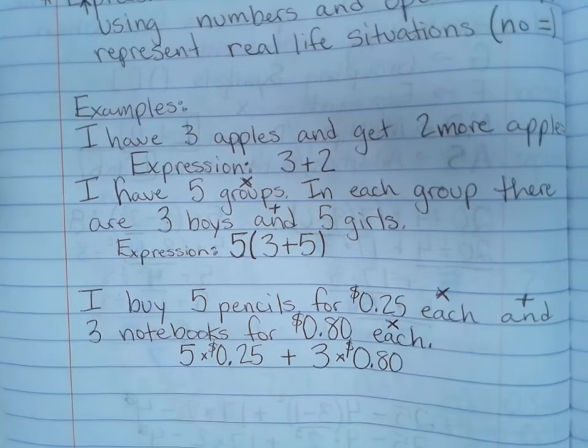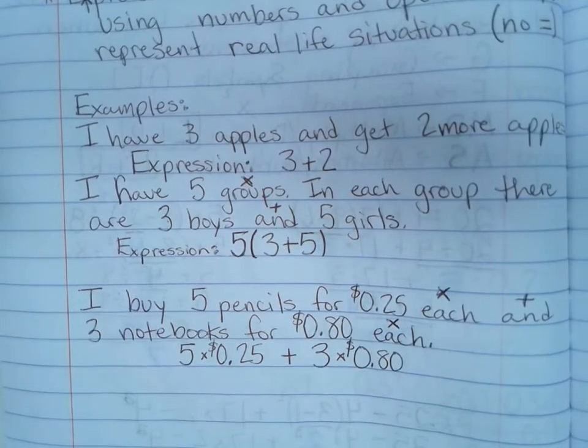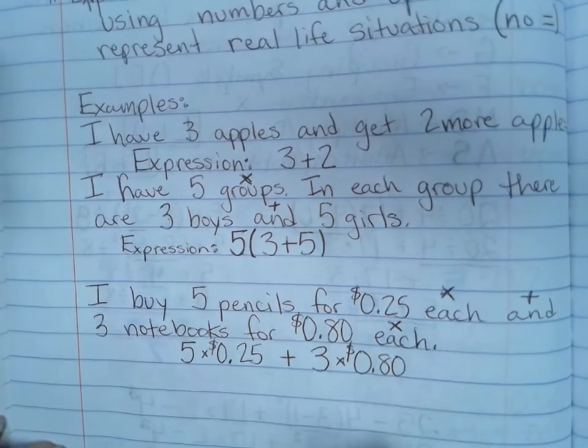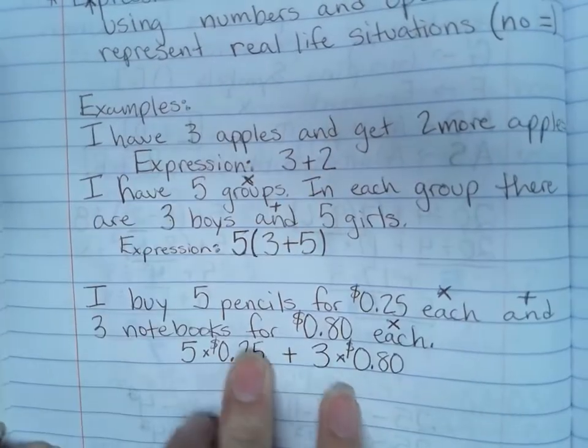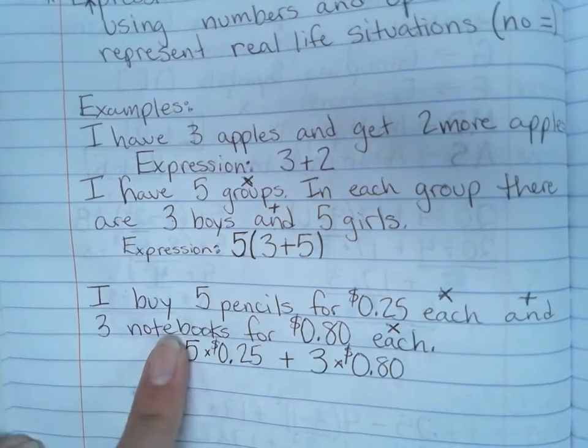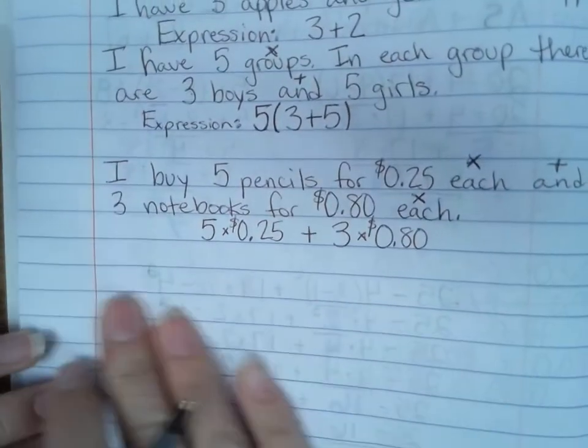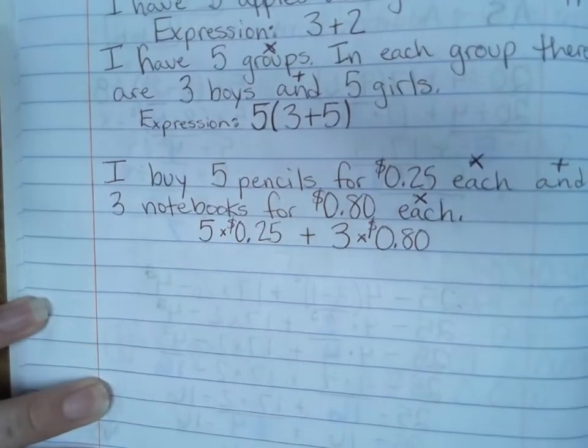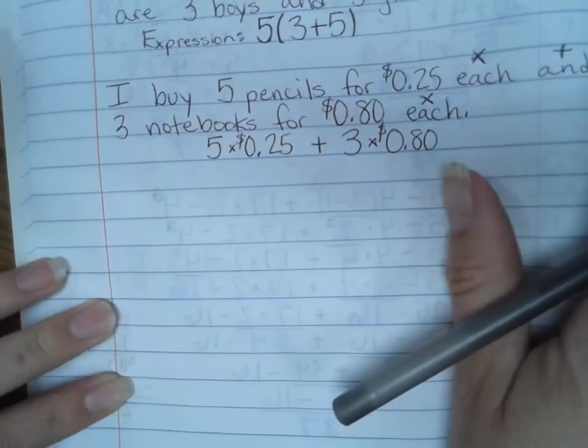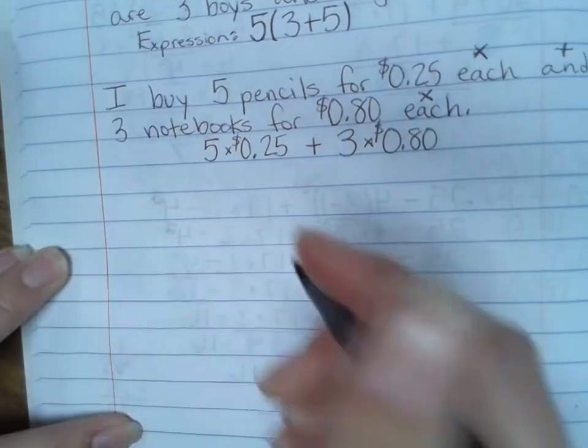Okay, so sometimes we need to read the wording carefully. So here are the numerical expressions for these statements. I'm going to have us write some clue words to know if we are talking about multiplication, division, addition, or subtraction.